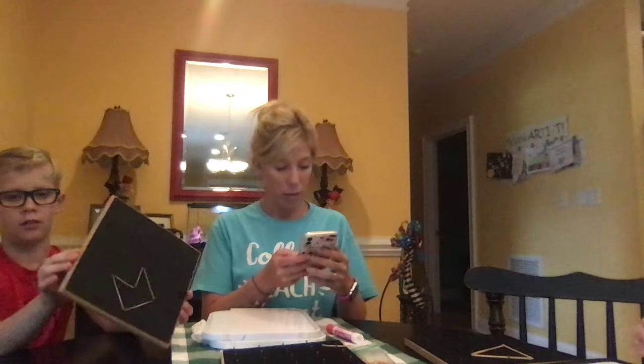This looks like a hat. This is like a hat. No, not polygons.